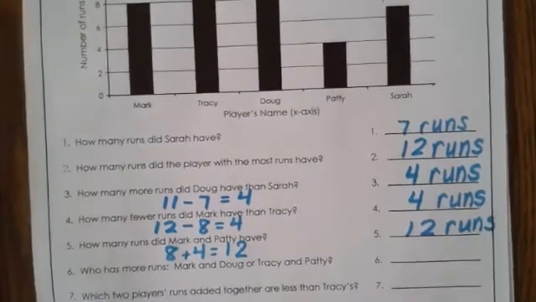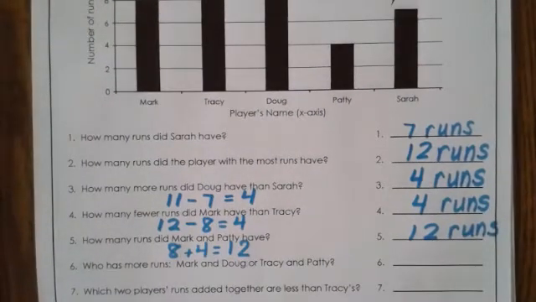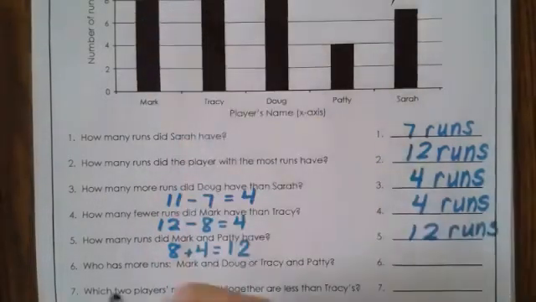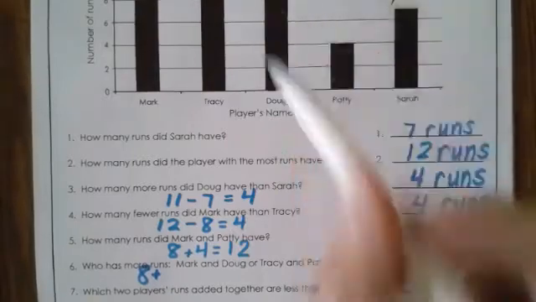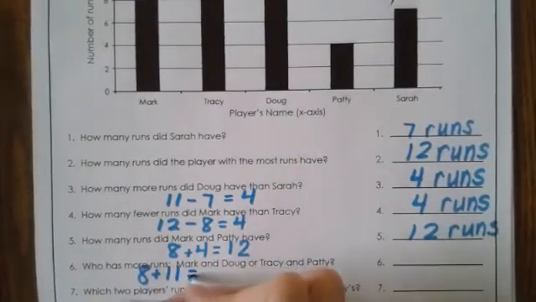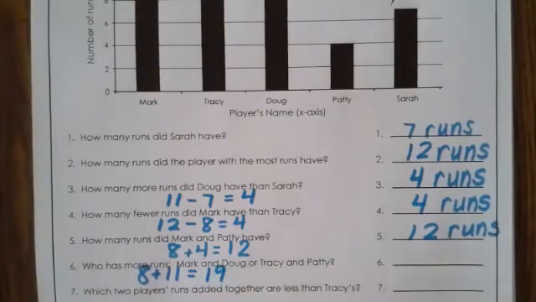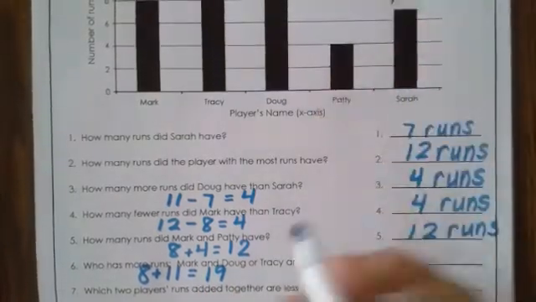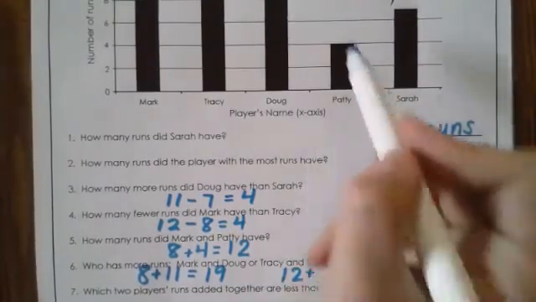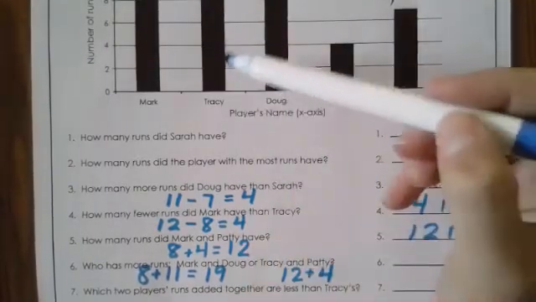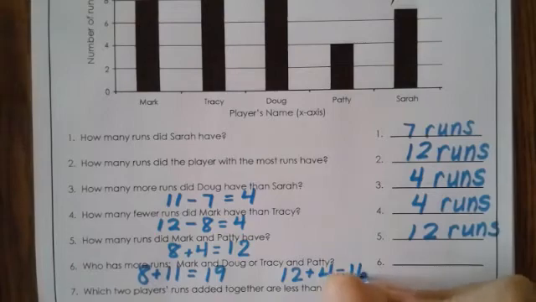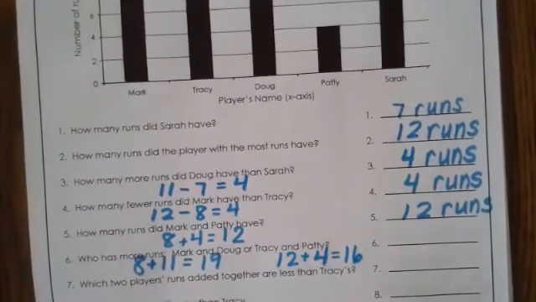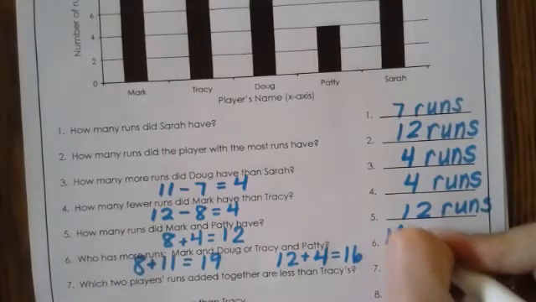And then for number 6, who has more runs? Mark and Doug or Tracy and Patty? Mark has 8 and Doug has 11. So the two of them together have 19. And then we're going to take a look at Tracy and Patty. Tracy had 12 and Patty had 4. When we add those two together, we get 16. So which combination had more? Mark and Doug.